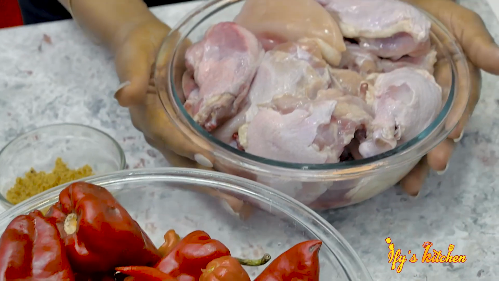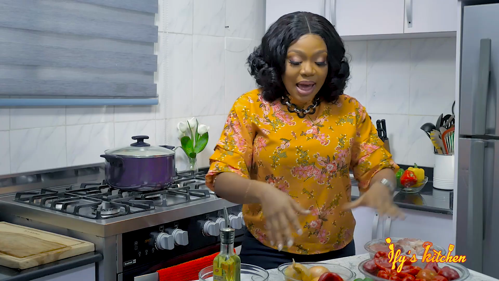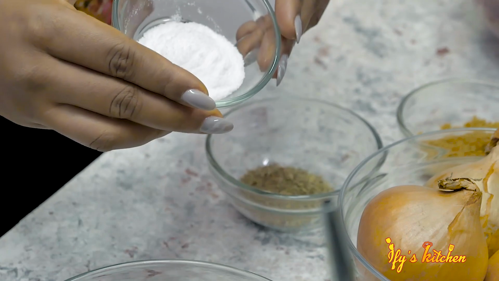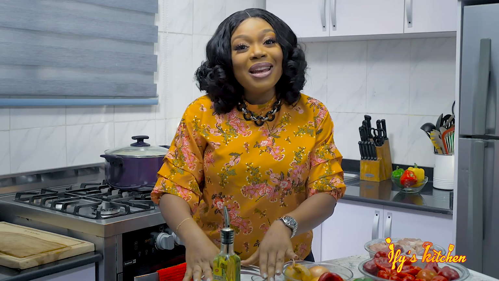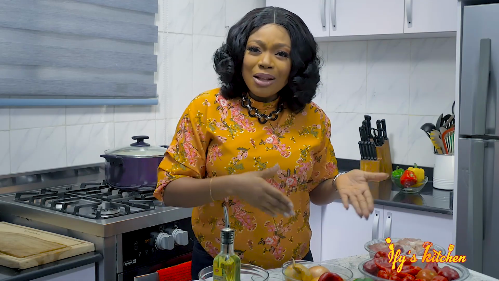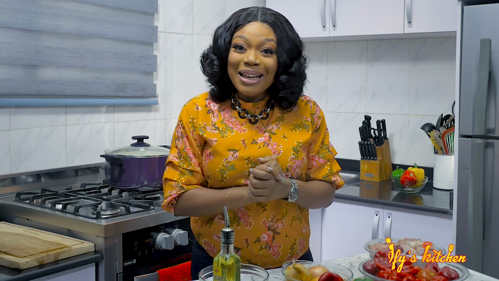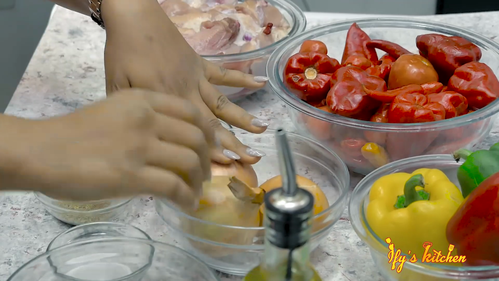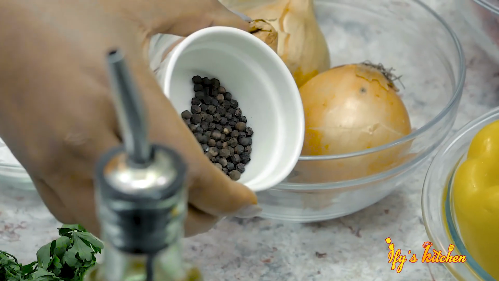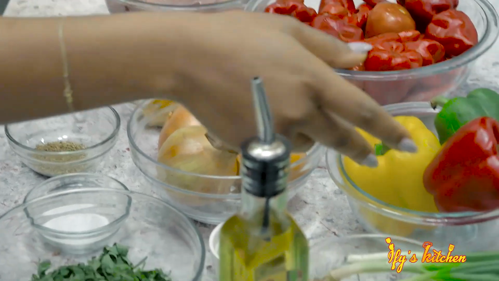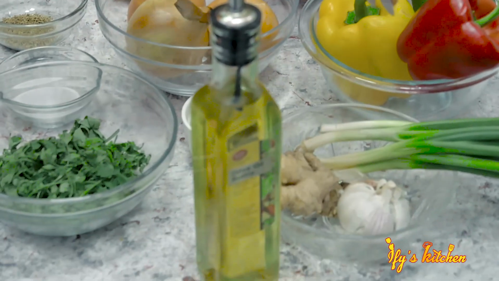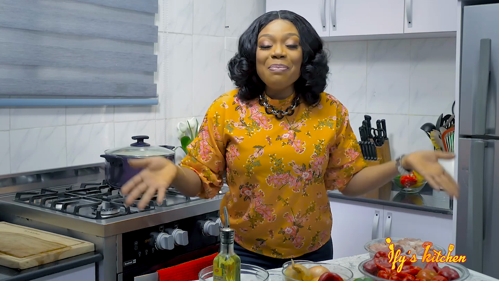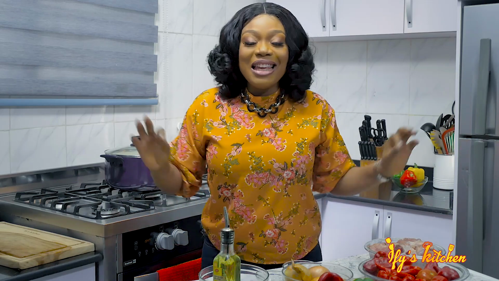Okay, so this is the whole chicken here which have been cut up. And then I have my chicken seasoning. I have some thyme, salt, parsley. You're wondering, parsley in tomato stew? I'll show you what I'll do with it in a moment. You just keep watching. And some vegetable oil, onions, black peppercorns, spring onions, ginger, garlic, and some bell peppers, different colors of bell peppers. So these are the ingredients we'll be using to make this very delicious chicken stew.